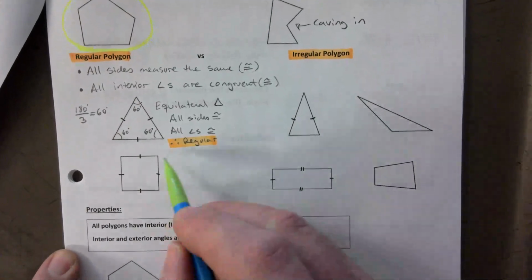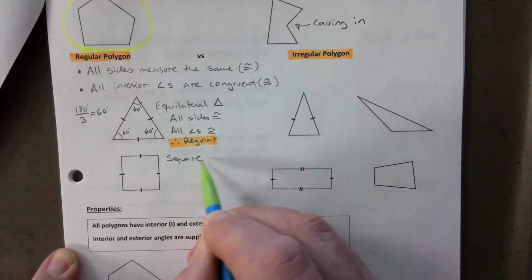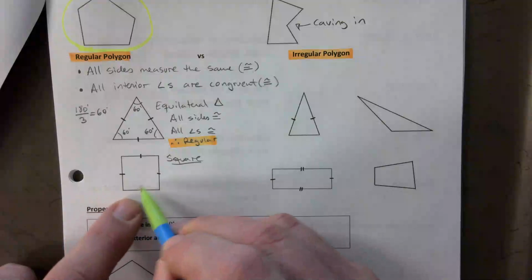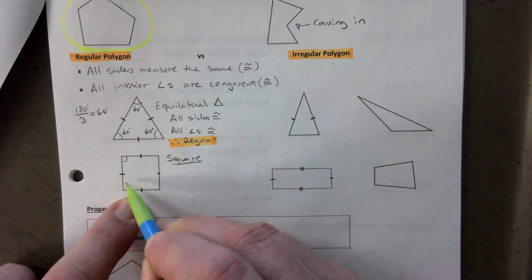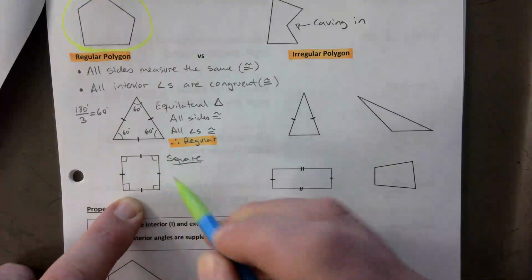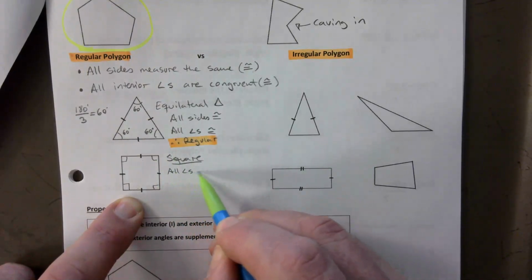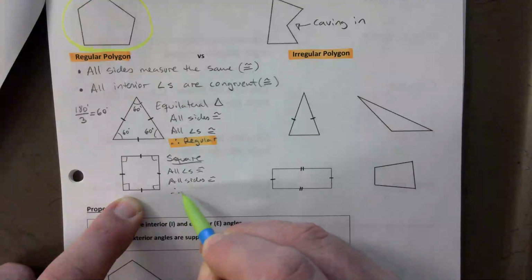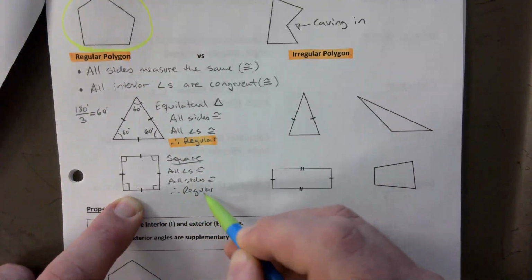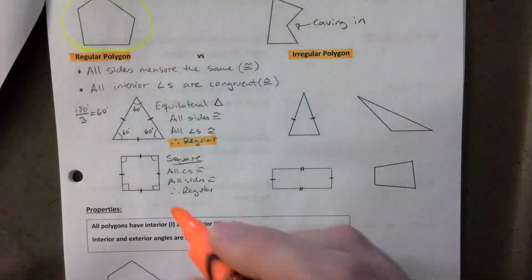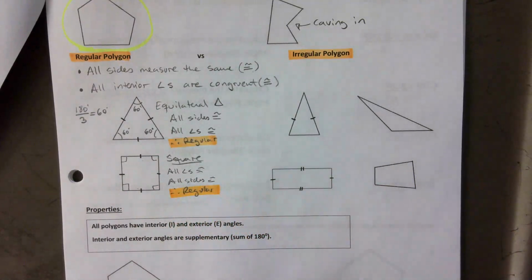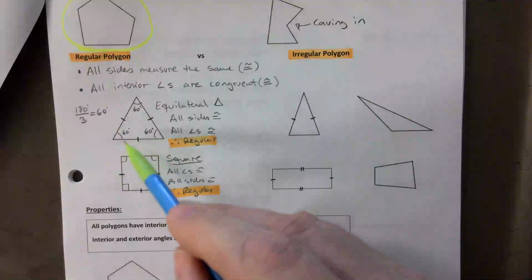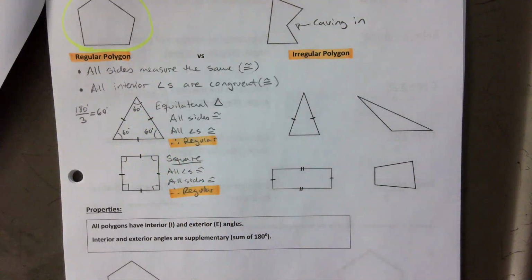And then you have your square. You think a square would qualify? All 4 sides the same? It's got 90s in every corner. Okay. All angles are congruent. All sides are congruent. Therefore, regular. So we're going to draw more on the definition. When I say regular, you right away know it just means that all interior angles are the same and all sides measure the same. That's what we're going to focus on the most.